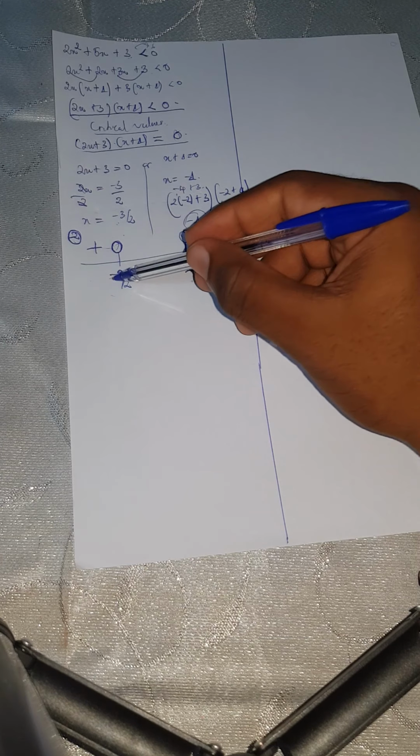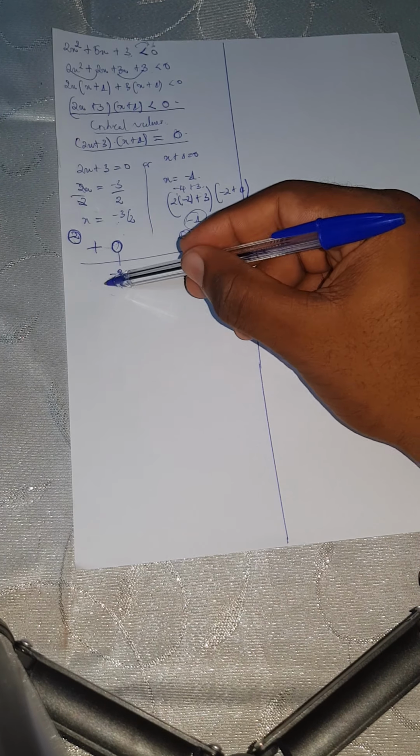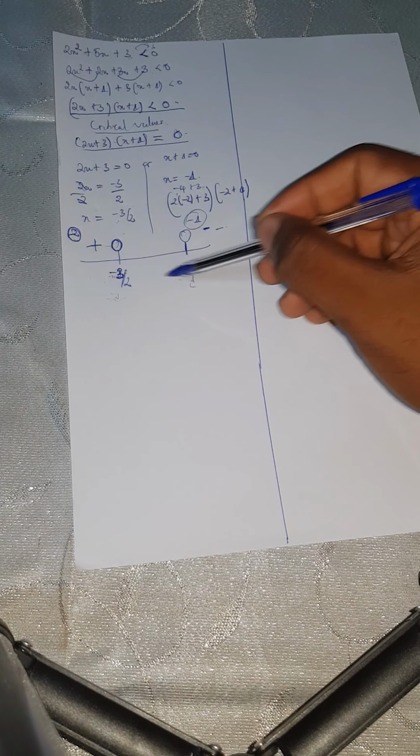So let's take the second zone. Here, between negative 1.5 and negative 1, we have negative 1.2.